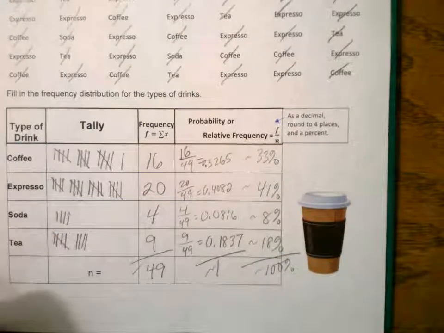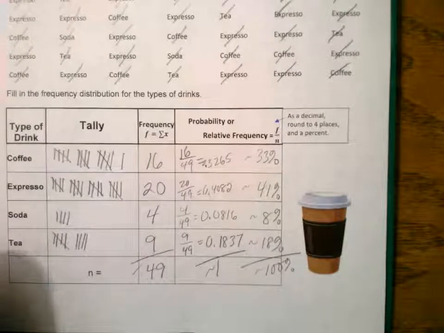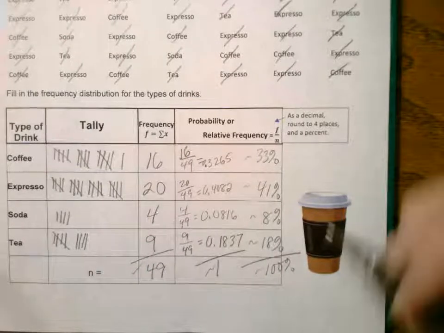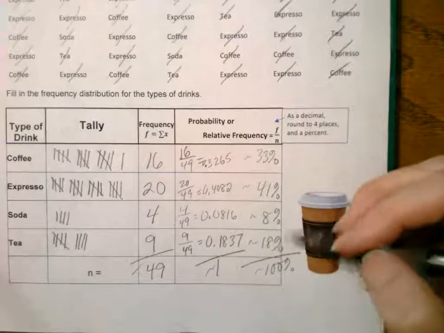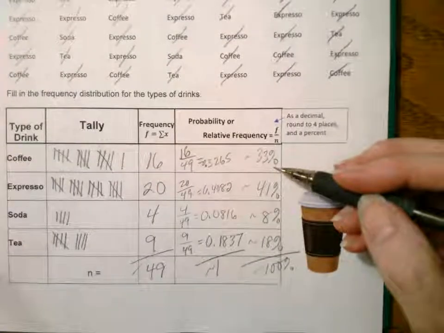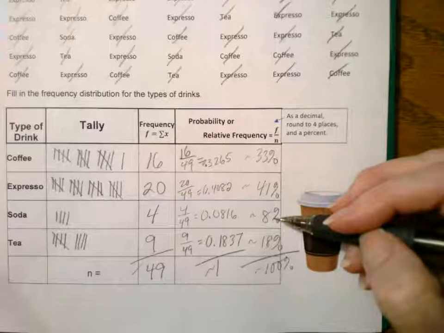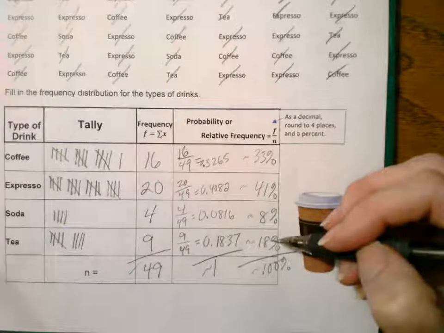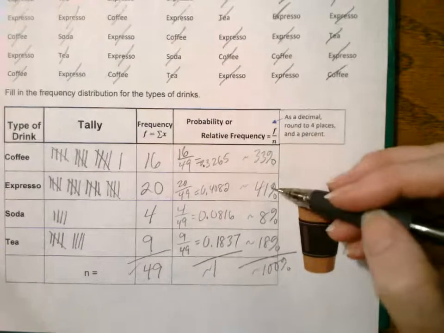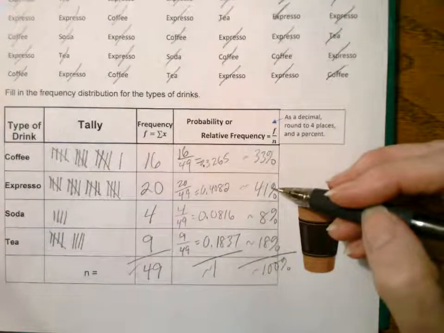So let me add up 33 plus 41 plus 8 plus 18 is 100. So I must have not messed up my math. This tells you much more. If I was telling my employees what to stock for a Tuesday evening, don't bring a ton of soda. Tea is like half, but these are popular items. Be prepared to keep a supply of those handy.